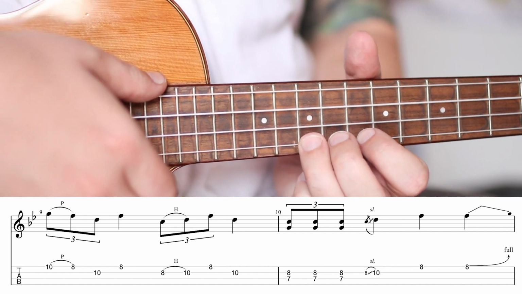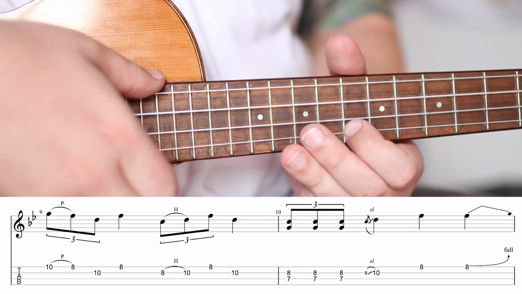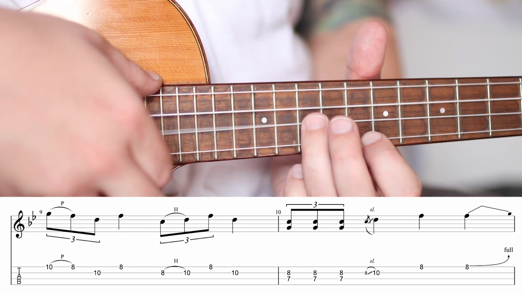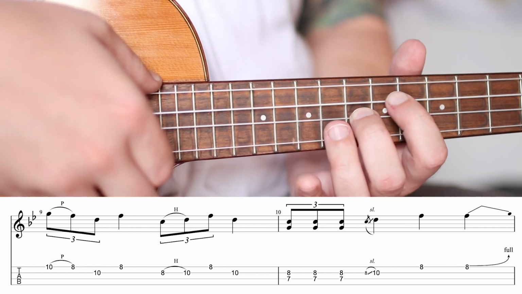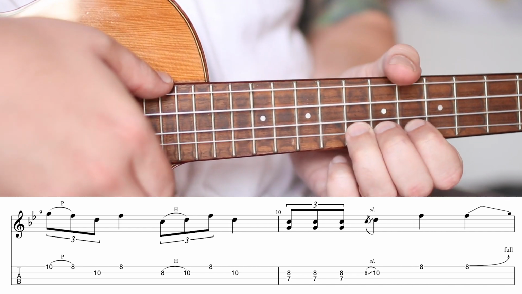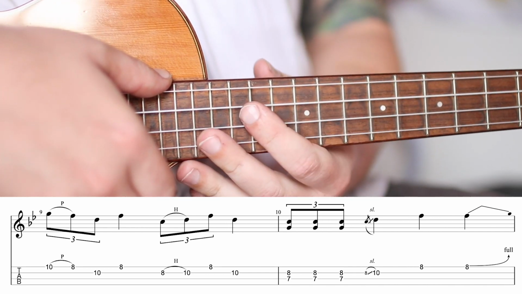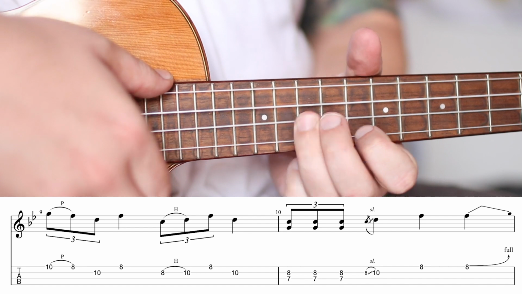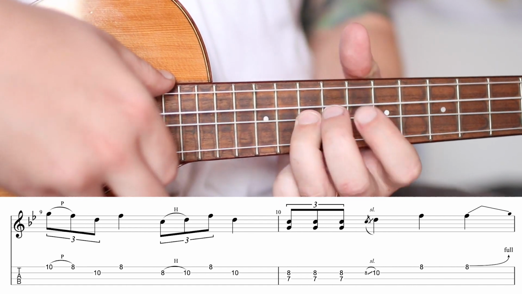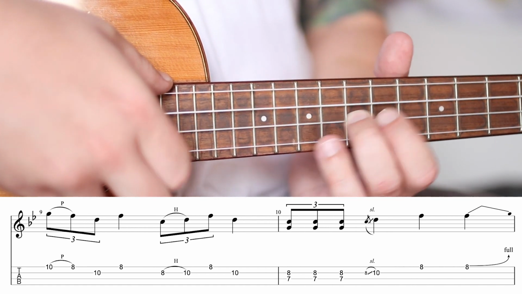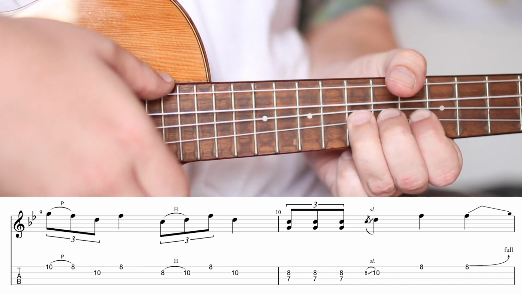Nice and slow, the whole thing. 1 pull a 2, 3 pull a 4, triplet 2, 3, 4.